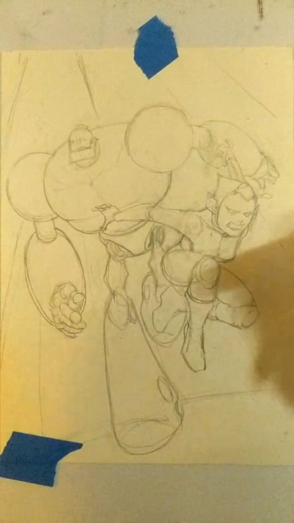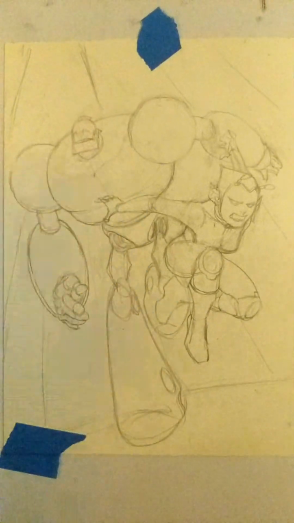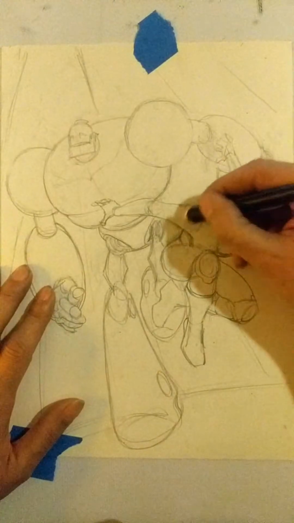My phone is attached to my drawing board here, so it kind of likes to move about.